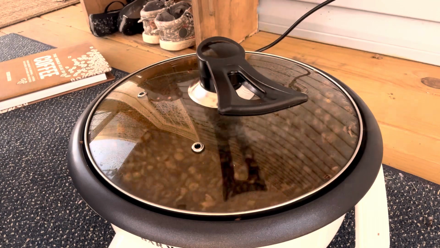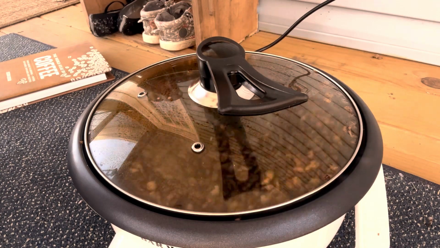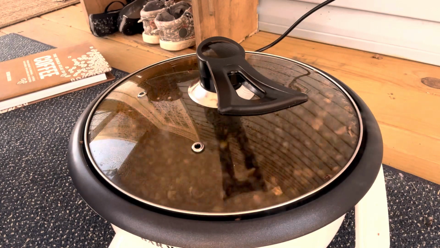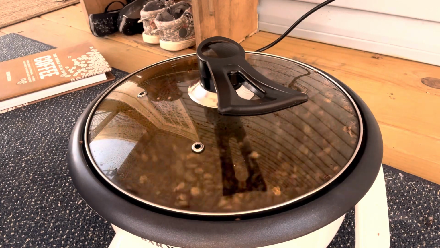I think I'm hearing second crack. It's kind of a snapping sound. It's a softer sound than the initial first crack.